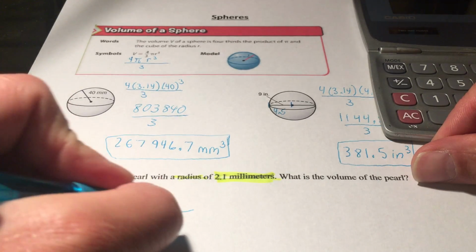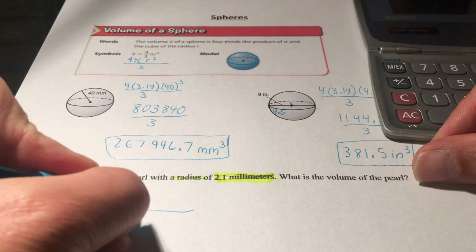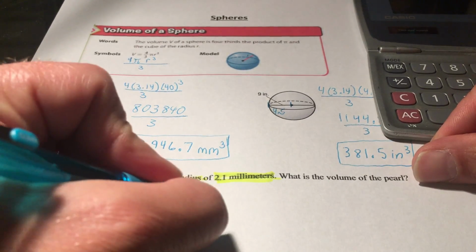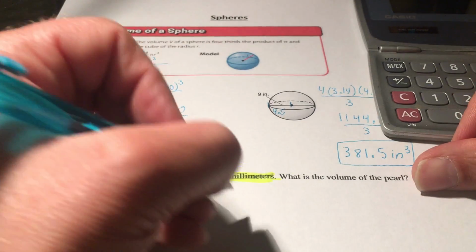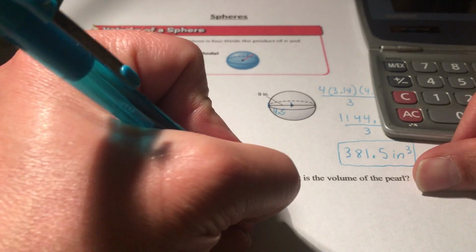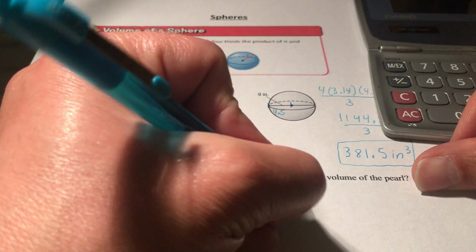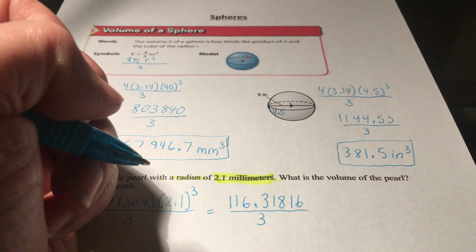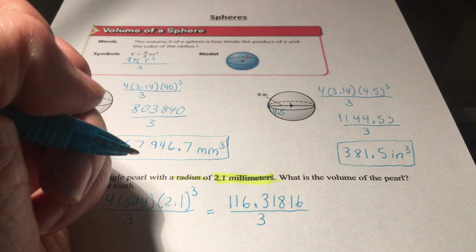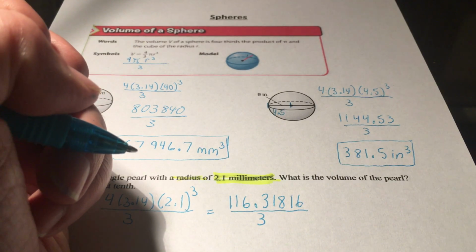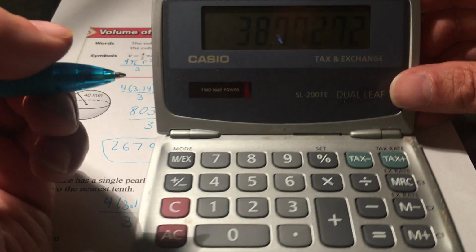I still have my 4. That's still going to be over 3. 3.14. My radius is 2.1 and I need to cube that. So when I multiply all this out, and again, all of that needs to get divided by 3. And now I get all of this here.